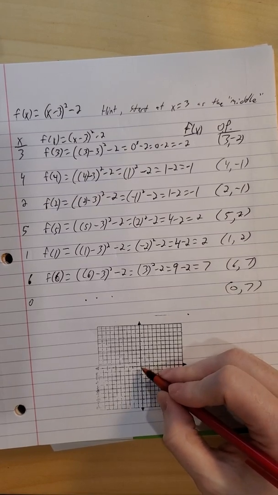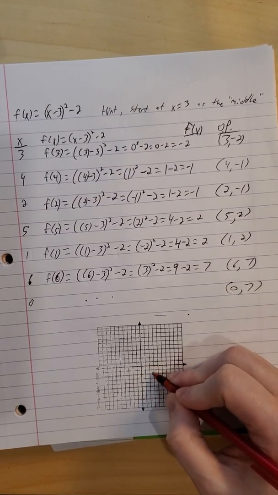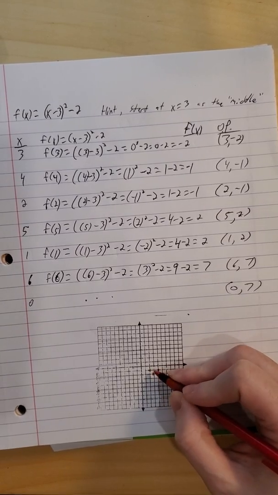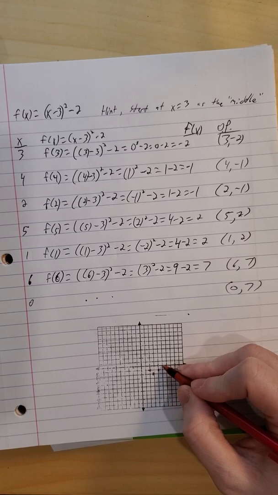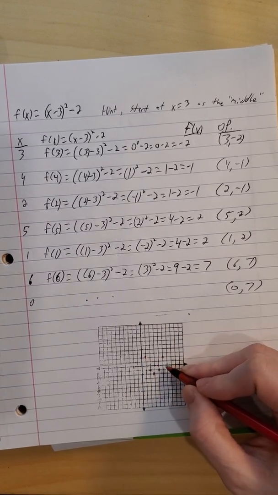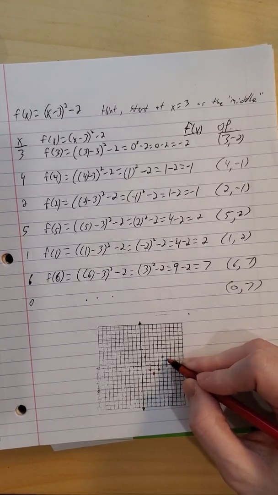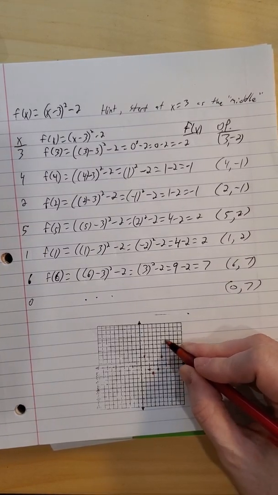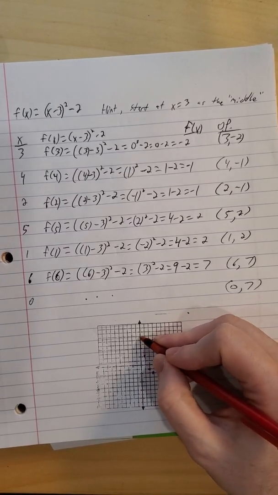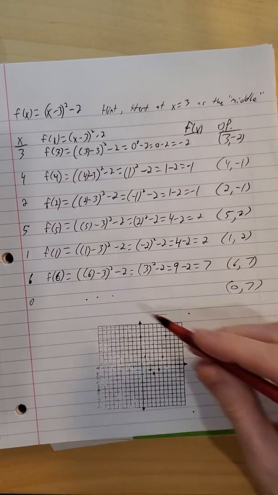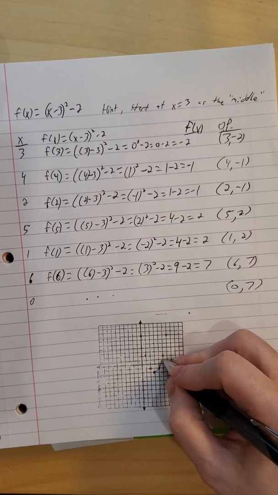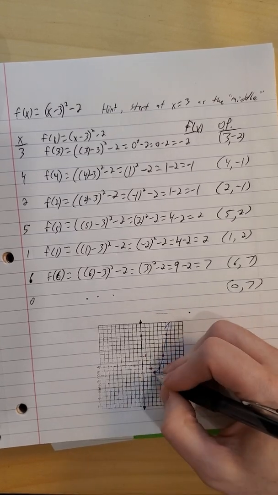So we have a 3, negative 2. We've got a 4, negative 1. We've got a 2 and a negative 1. We've got a 5, 2. And we've got a 1, 2. We've got a 6, 7. 4, 6, and 7. And we've got a 0, 7 as well. So the red points would be our graph with the integer domain. The blue would be the real number domain, as well as showing the pattern.